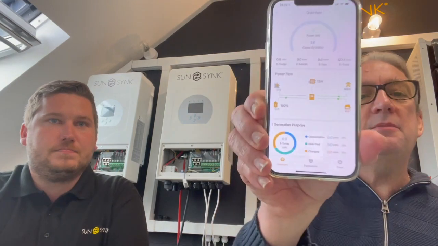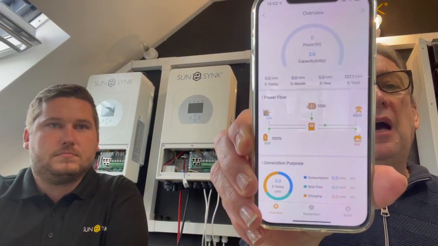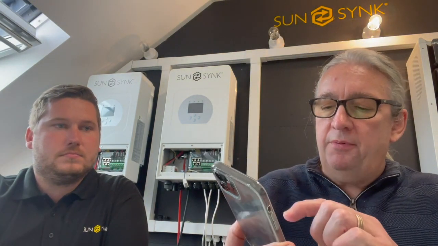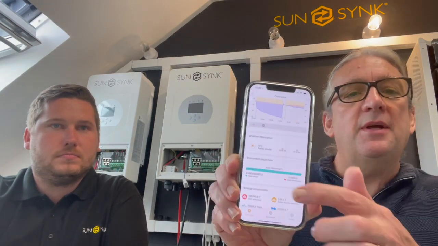So if we go on to the demonstration, how it operates. This is the overview page. So you've got a simple overview page here, and if you scroll up, it gives you all the relevant information, what's going on. That's all great, but it's got lots of other nice features in it.